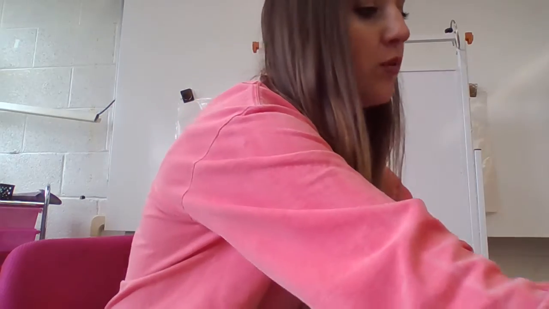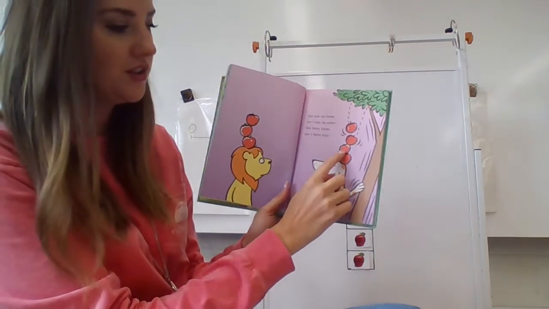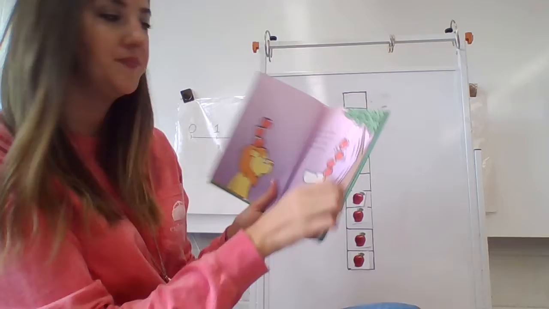We can see that if we look at other pictures too. Here's 3, but 4 is more than 3. 1, 2, 3, 4.